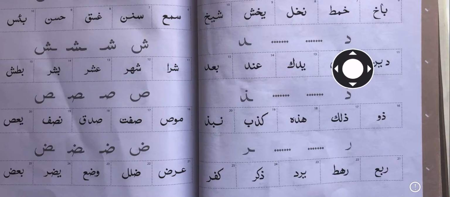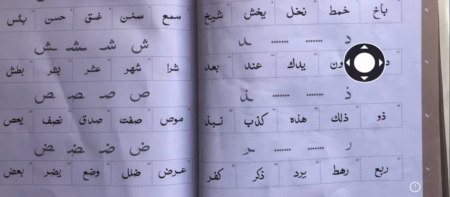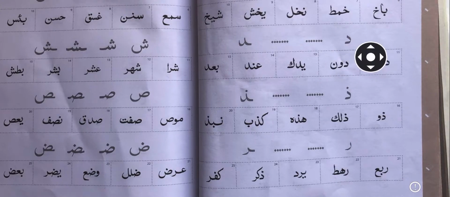because dal is a naughty letter. There are 6 naughty letters. What are those letters? They will not allow a letter to join after them, however, they do allow letters to join before them. So if you have alif, dal, zal, ra, za, and waw, they will not allow a letter to join after it, but before it, it's fine.